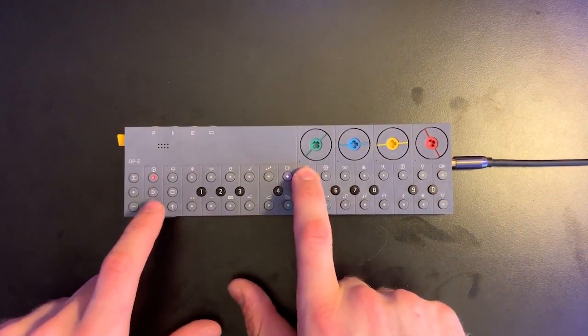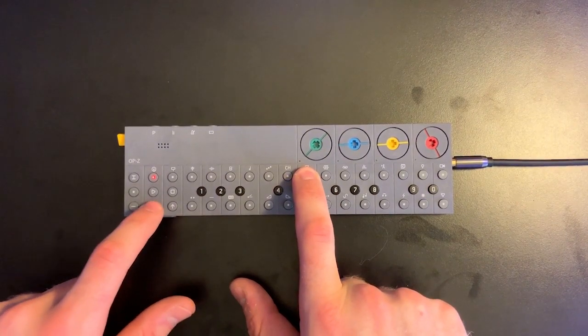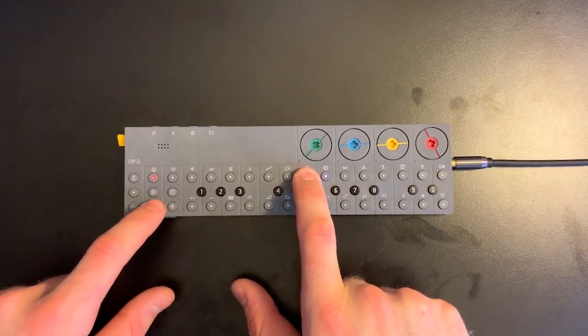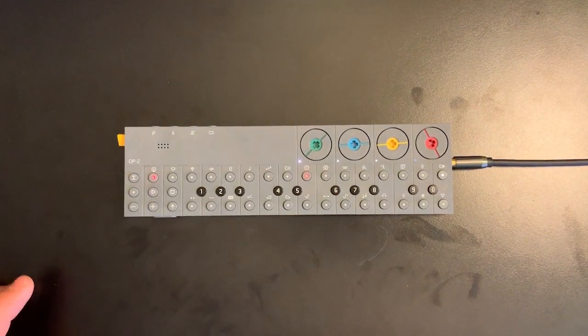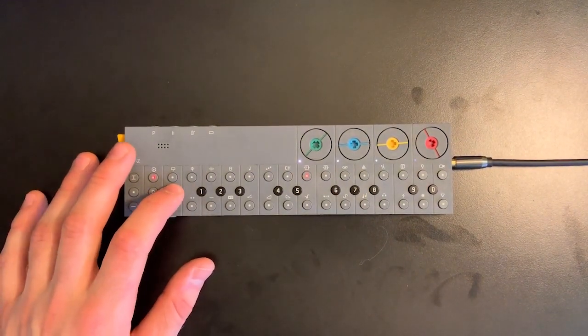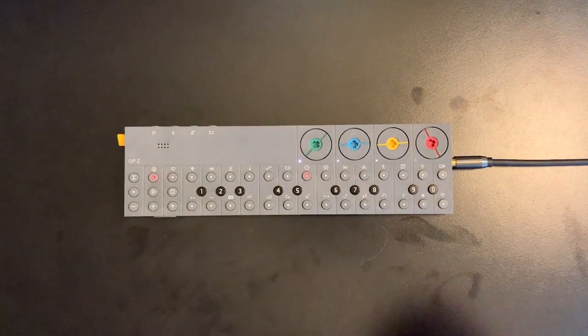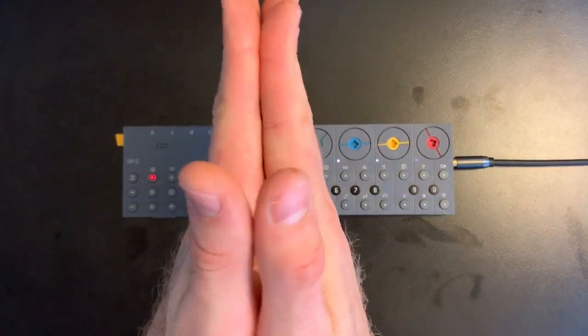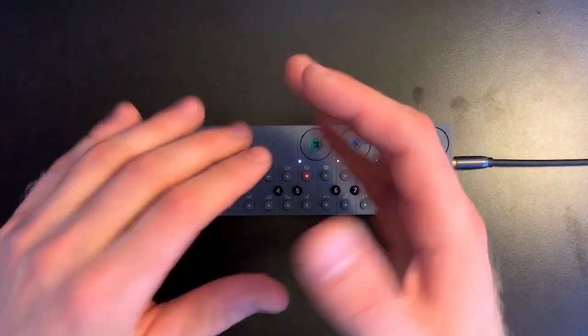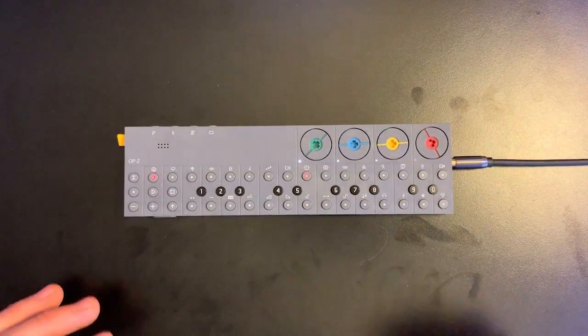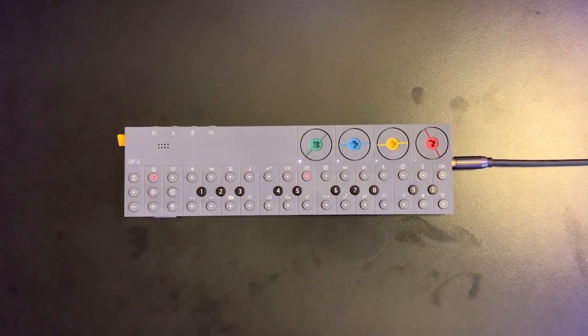And now let's make it late. So you can use this to get all your notes on time. You can use this to slightly shift some of your notes in a different direction to give it a more human feel that is lost in sequencers a lot of the time.